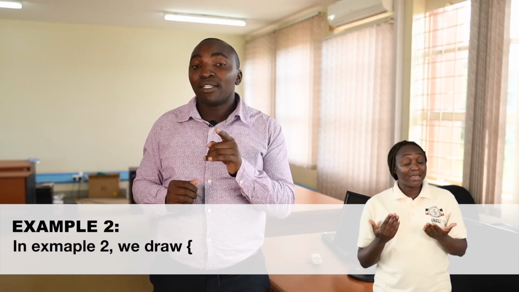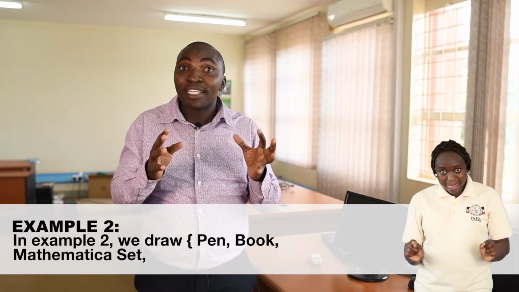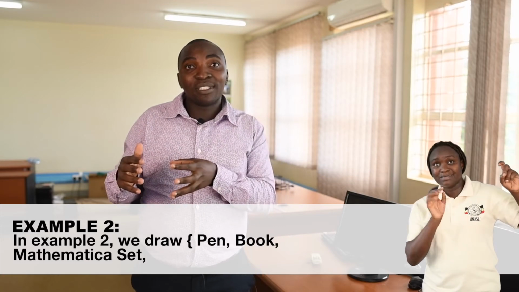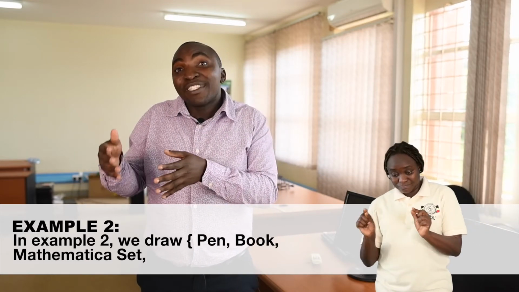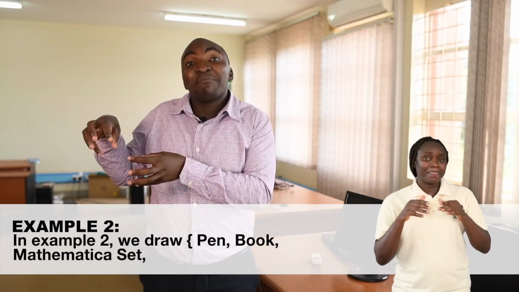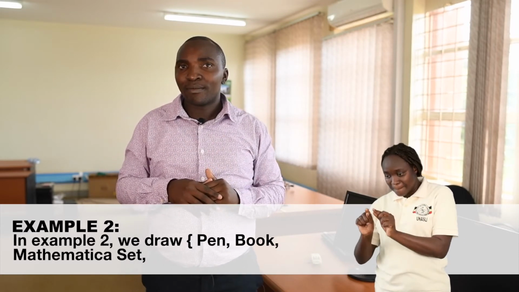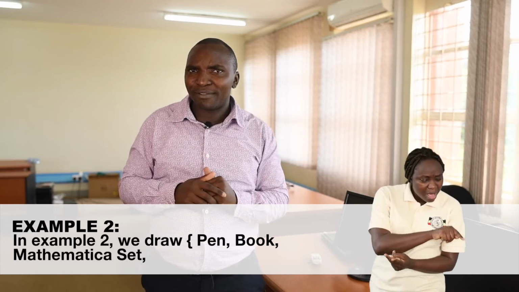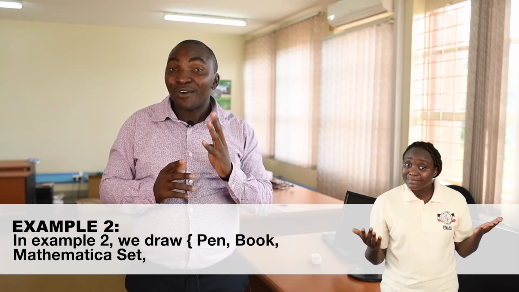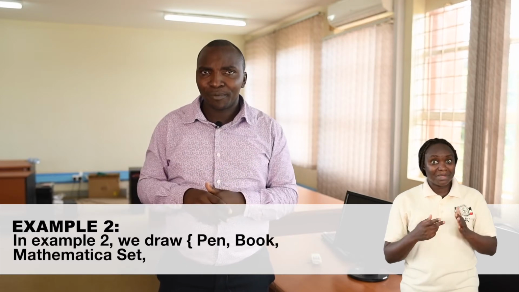So it means we shall have a pen as a subset of our set X. We then have the book as a subset of set X still. Okay? Then we have the mathematical set. It's also a subset. So far, how many subsets do we have? That's it. We have 4 subsets so far, meaning that we are still forming more.